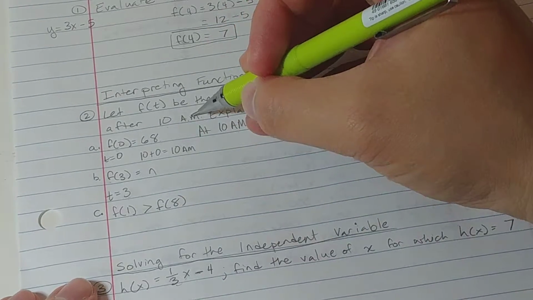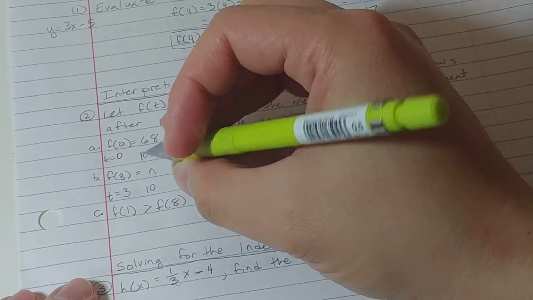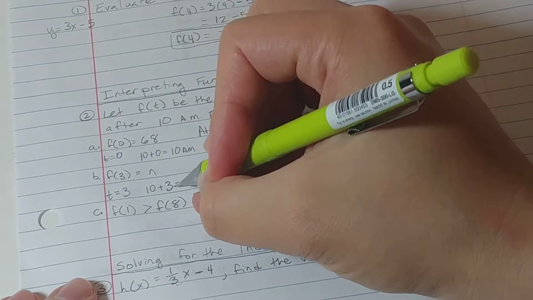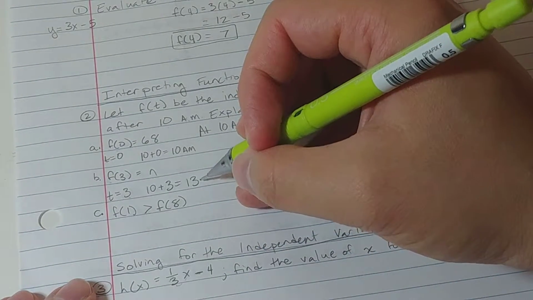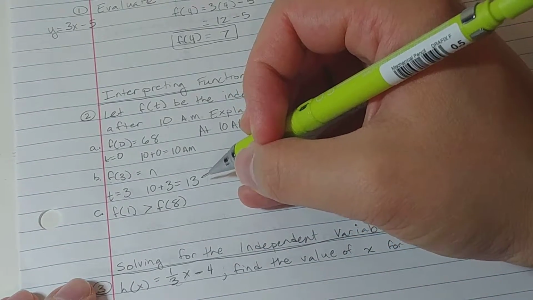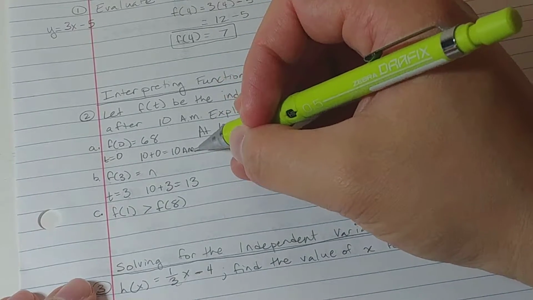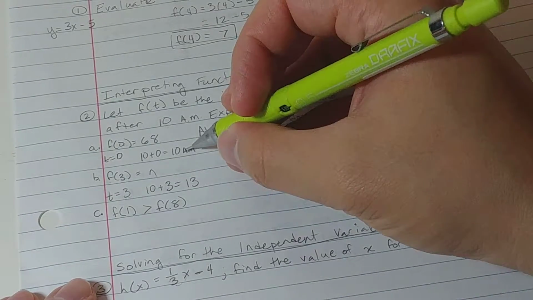It's 10 a.m. plus 3 hours. So 10 plus 3 equals 13. Now, we can't say 1300 hours unless we're using a 24-hour clock, but here they're using a.m., so that tells us they want us to use the 12-hour system.